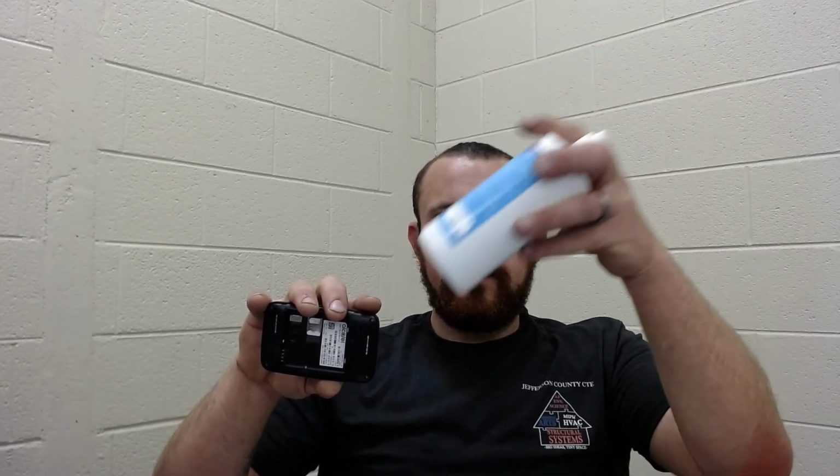Okay, so let's say this bottle right here is the receiver, and let's say that the condenser is right here. So if we have a tank of liquid up here and a condenser down here, gravity is going to make that liquid flow down.